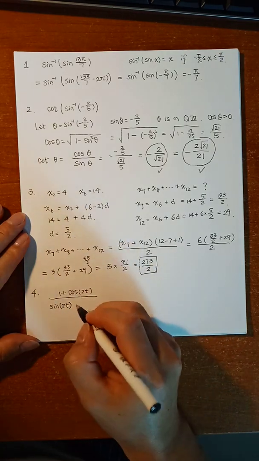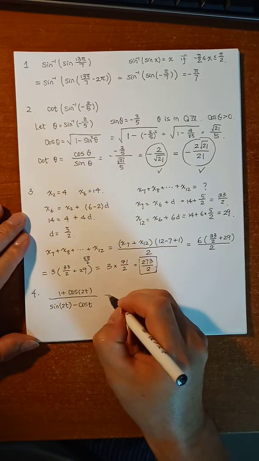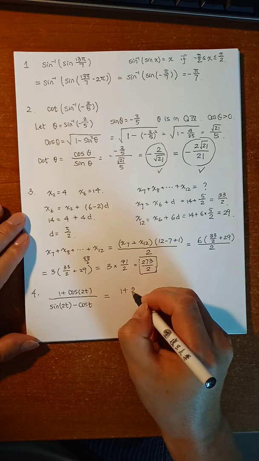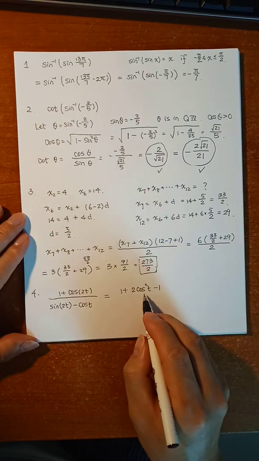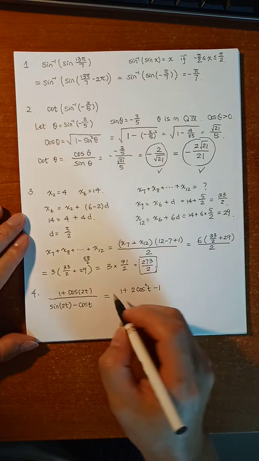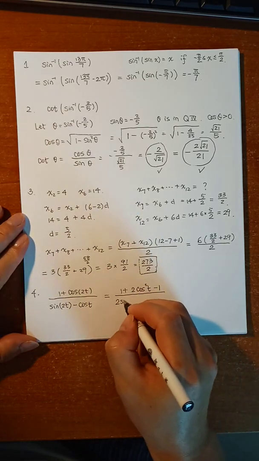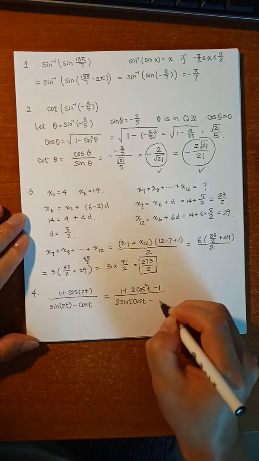Over sine 2t minus cosine of t. This is the left-hand side. Cosine of 2t is equal to 2 cosine t squared minus 1. This is the double angle formula, one of the forms. And sine 2t is 2 sine t cosine t minus cosine t.